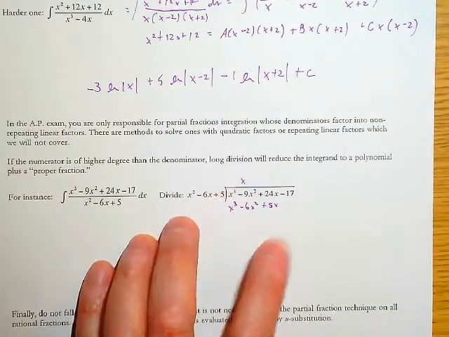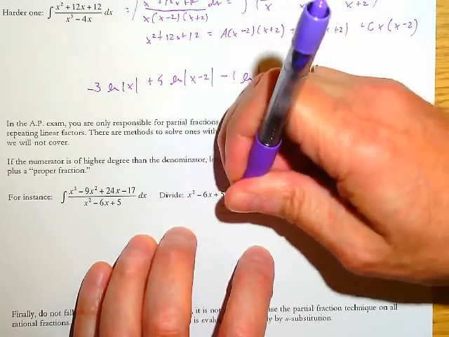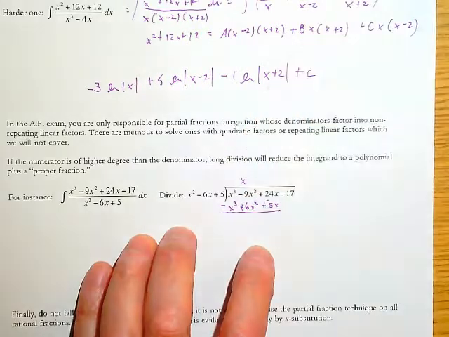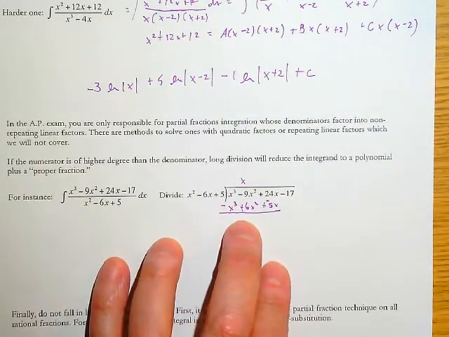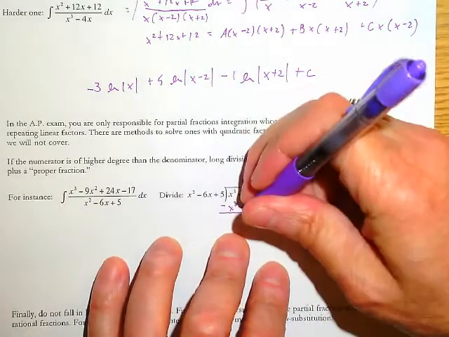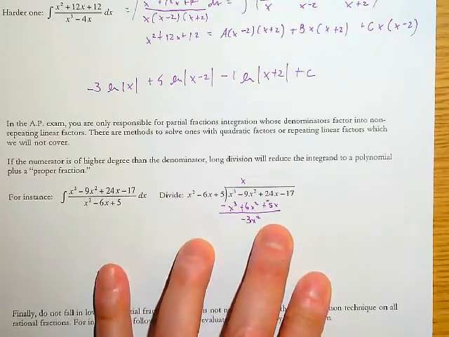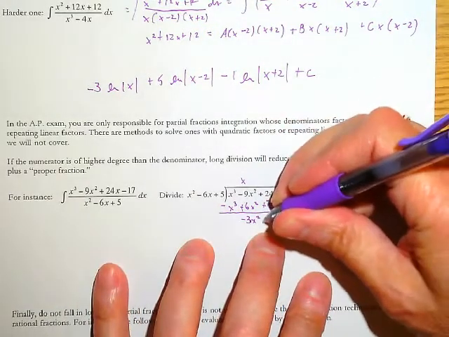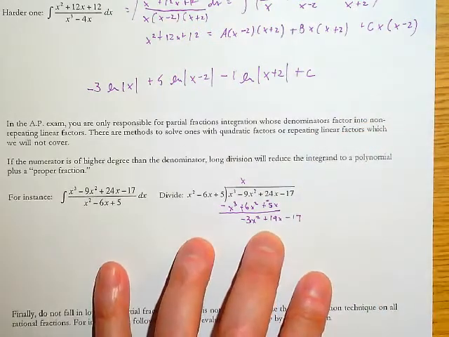And then here's our favorite part. I draw the line, I change the sign. So I'm going to change all those signs right there. X to the third minus x to the third, and that goes away. Subtract that properly, and you should get negative 3x squared. And subtract that properly, 24 minus 5 plus 19x. And then you can bring down your minus 17.